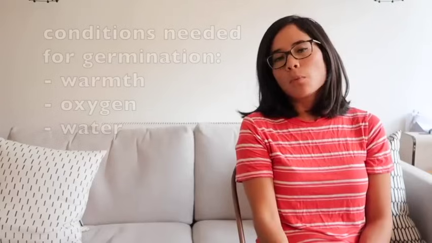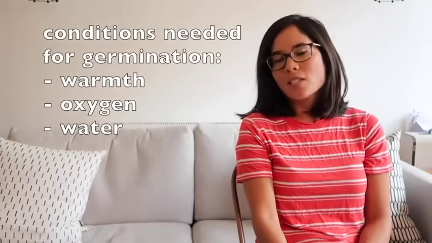In terms of the conditions needed for germination, remember the mnemonic WOW, standing for warmth, oxygen and water. So all these things are needed in order to enable a seed to germinate.